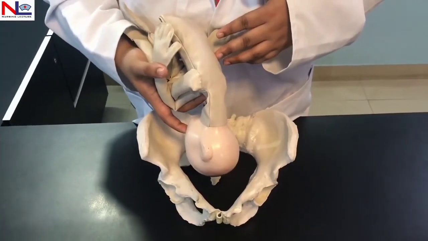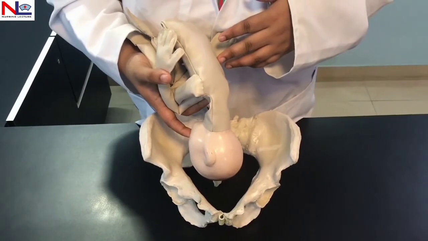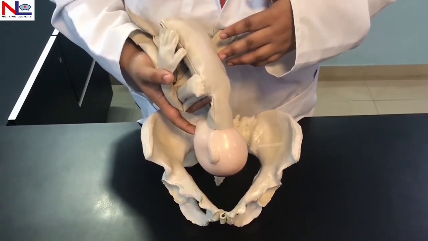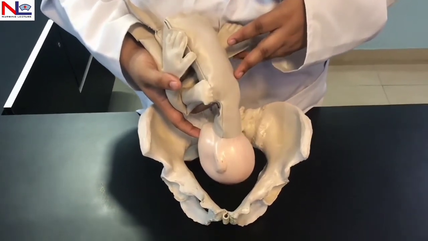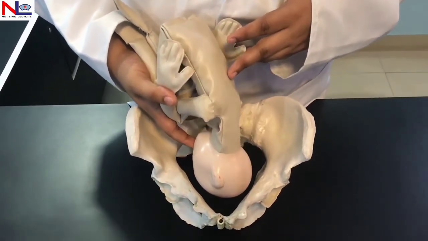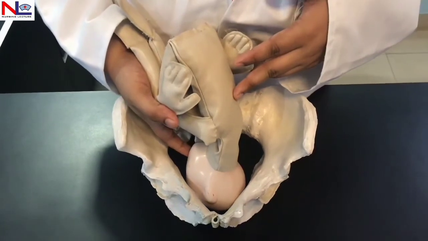There are basic principles through which the cardinal movements take place, and the first one is descent, and the descent is a continuous process, and it starts with the first stage of labor and it ends with the delivery of the baby.